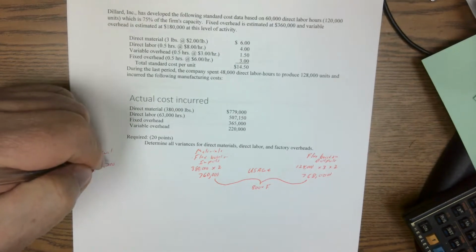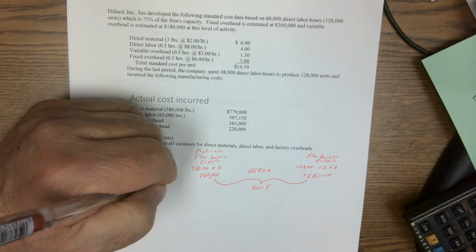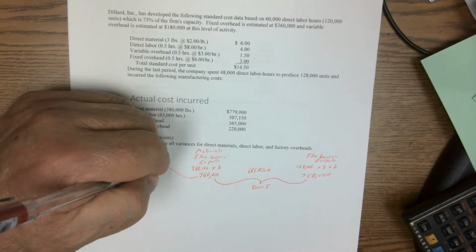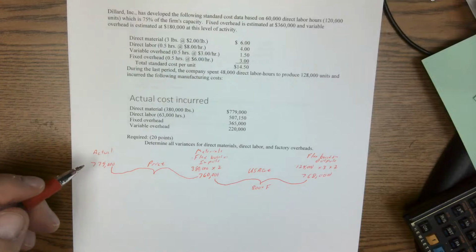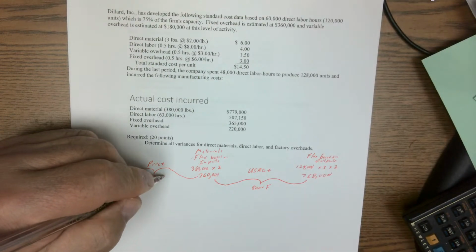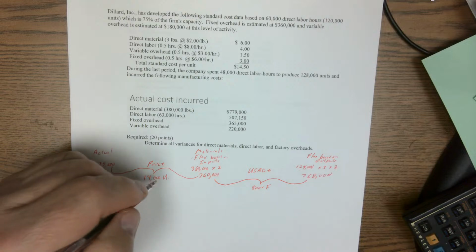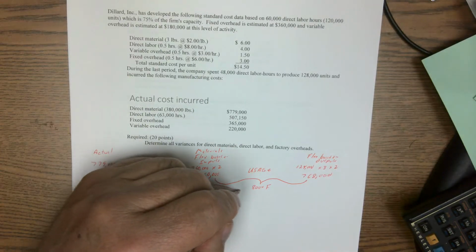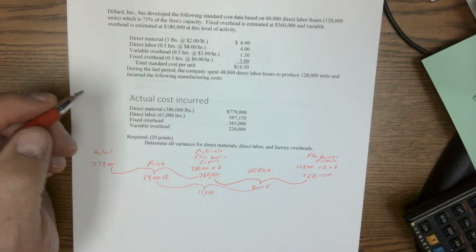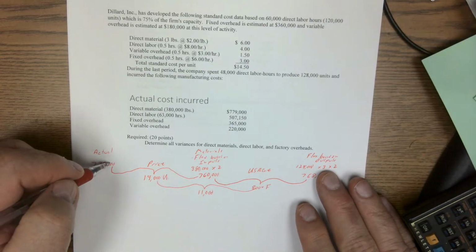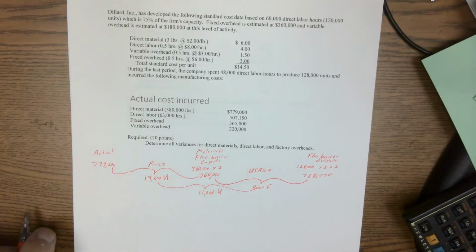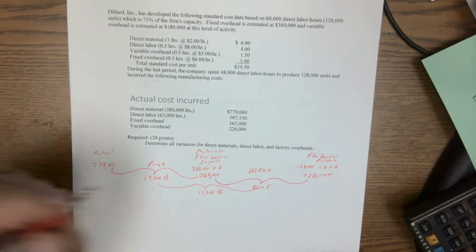Here is our materials price variance, and that is going to be 19,000 unfavorable. And our total materials variance is 11,000. This is the flexible budget variance, right? It is 11,000 unfavorable there.